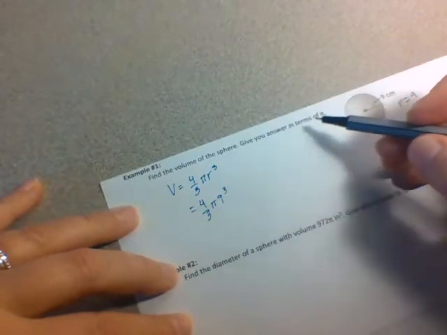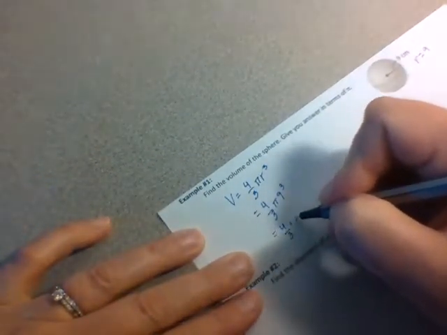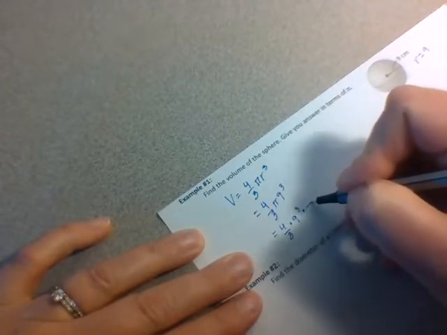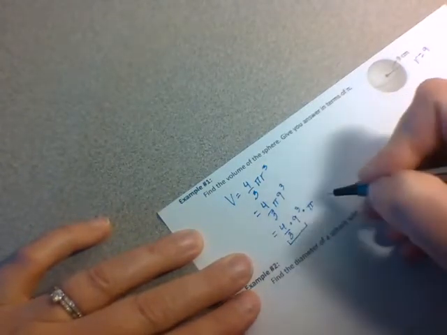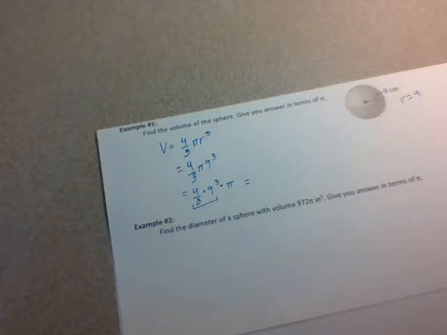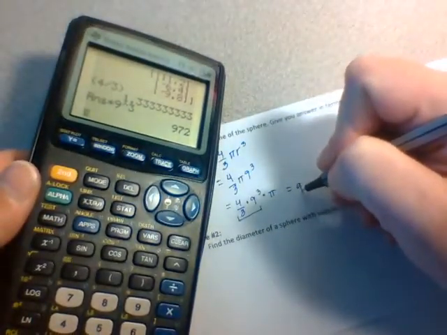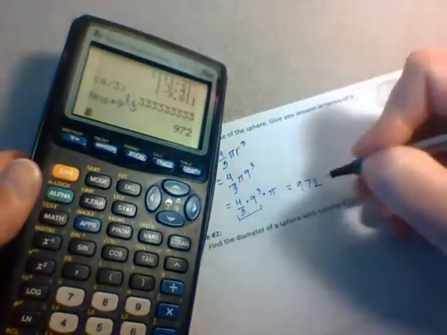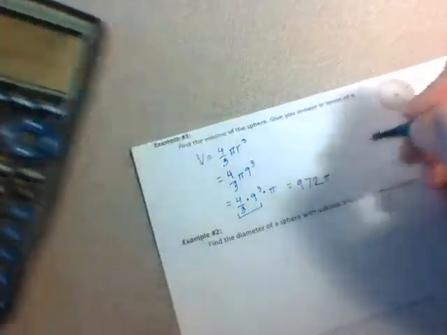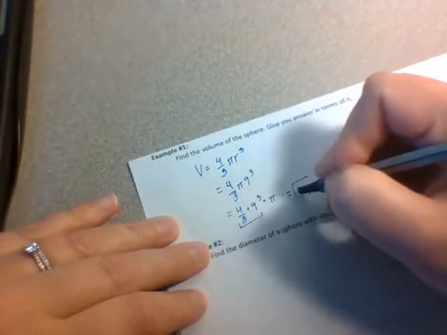And notice that it says to give your answer in terms of pi. So technically, we're going to take 4/3 and multiply it by 9 to the third, and then keep that pi afterwards. So 4/3 times 9 to the third, let's see. Leaves you with 972. So we have 972 next to a pi, and we are given centimeters, and then it is volume, so cubed.